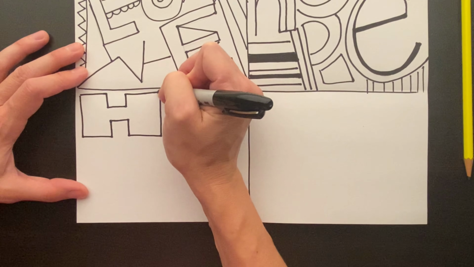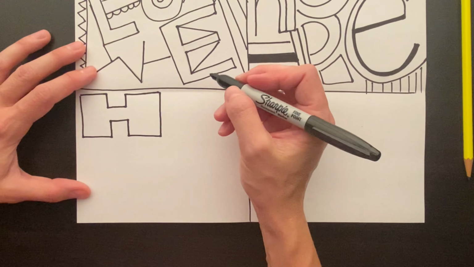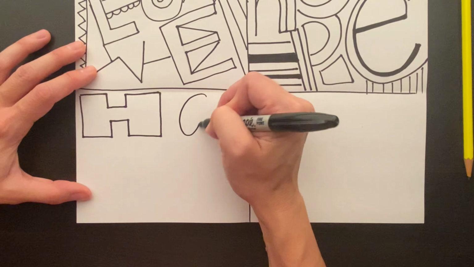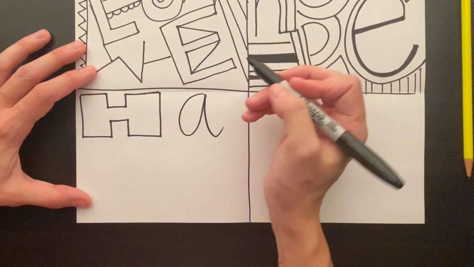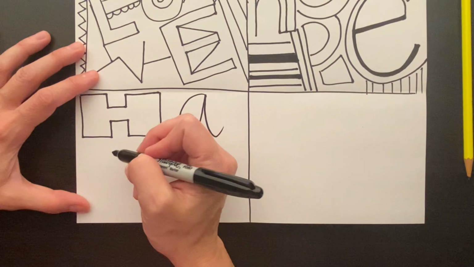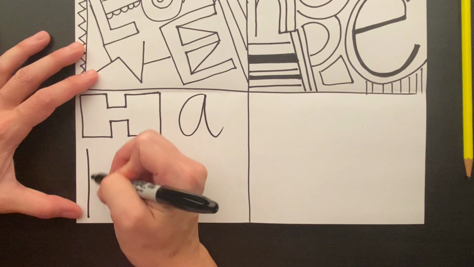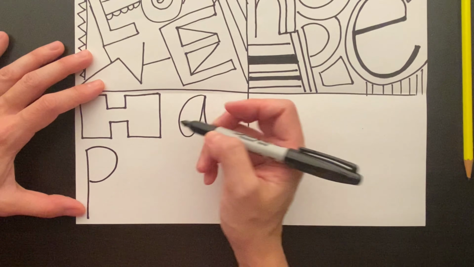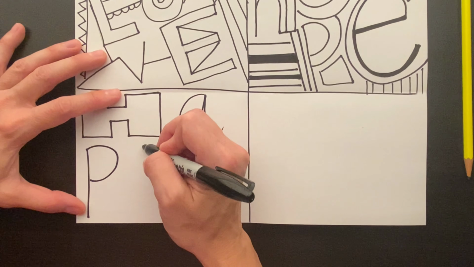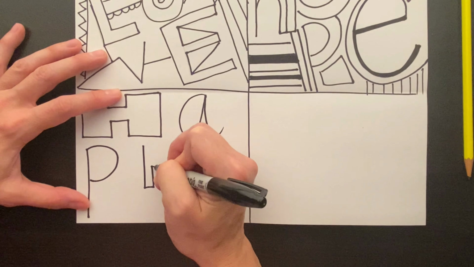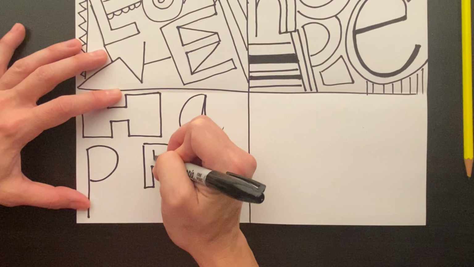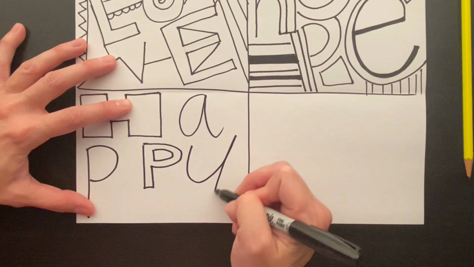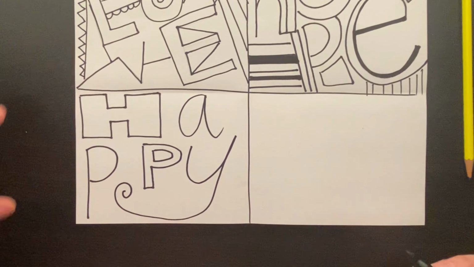The next word I decided to illustrate is happy. You can see I've used a bubble letter for the H. The A, I've used a script letter. And I'm actually just piling them up on top of one another. They do not need to go straight across. You can utilize the space with the letters any way you choose. Uppercase, lowercase, bubble letters, script, ornate, however you want to design it.